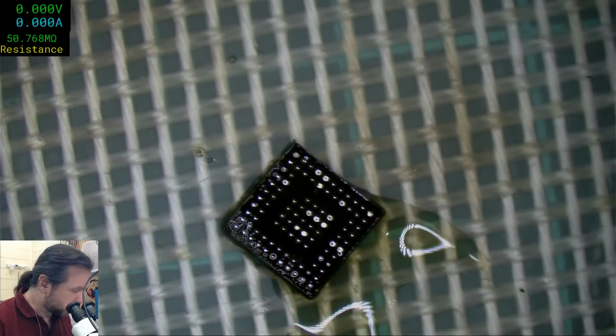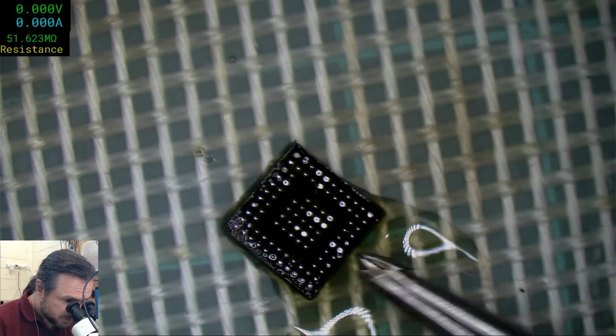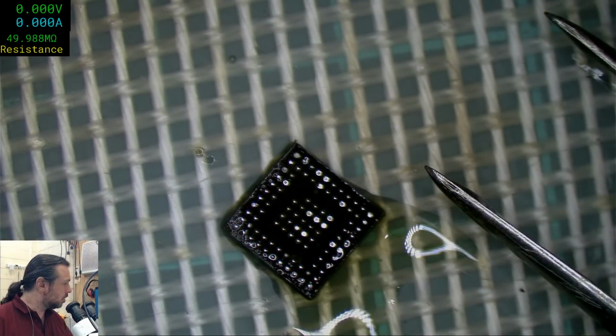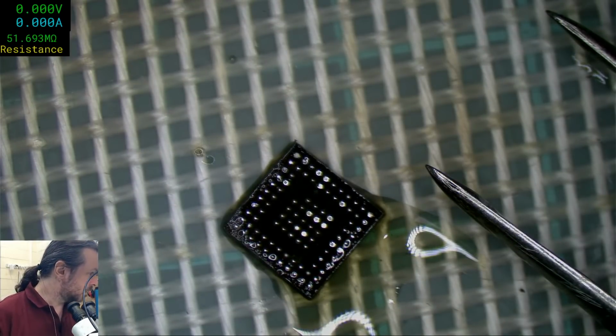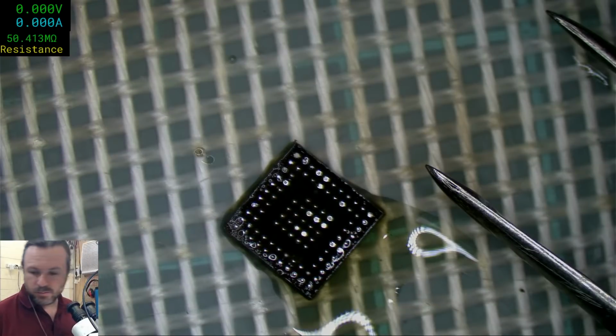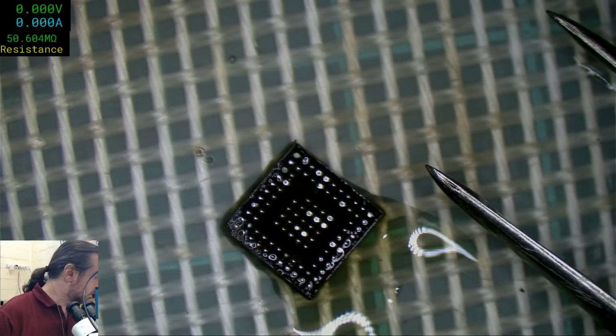Okay, I'm gonna have to wash this one down a bit. I'm actually not seeing any of those delamination defects in there yet. I'm sure there's probably some lurking.